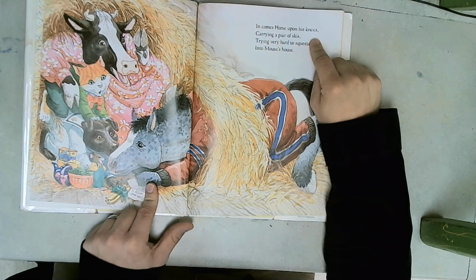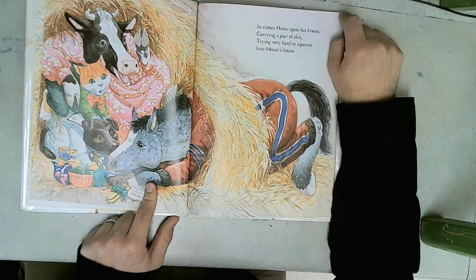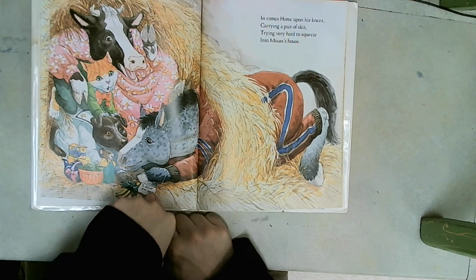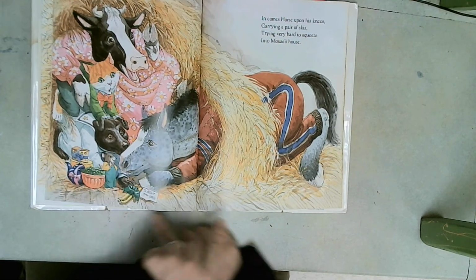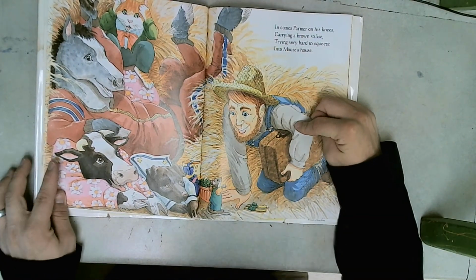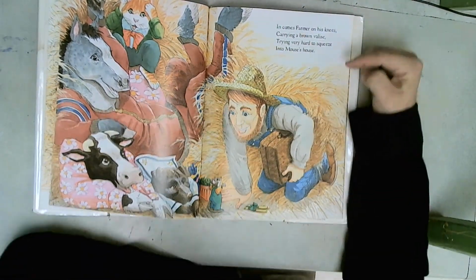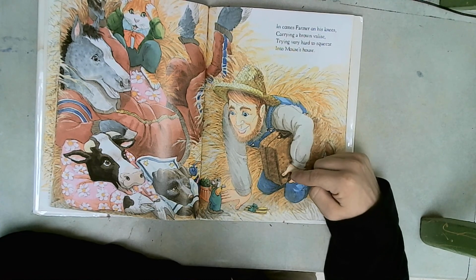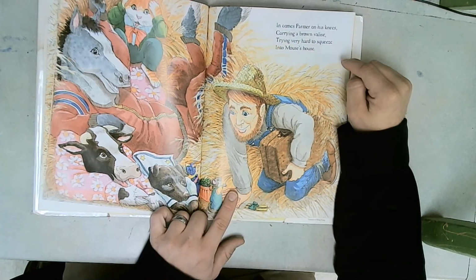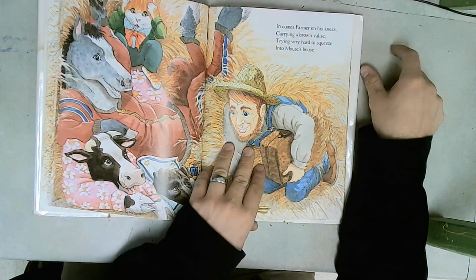In comes Horse upon his knees, carrying a pair of skis, trying very hard to squeeze into Mouse's house. In comes Farmer on his knees, carrying a brown valise, trying very hard to squeeze into Mouse's house.